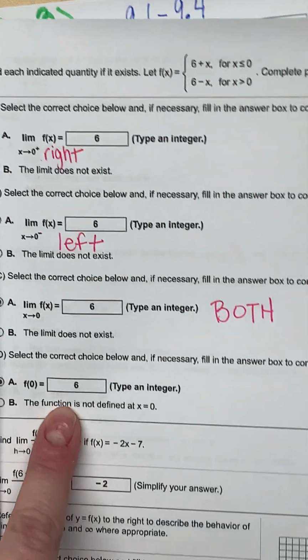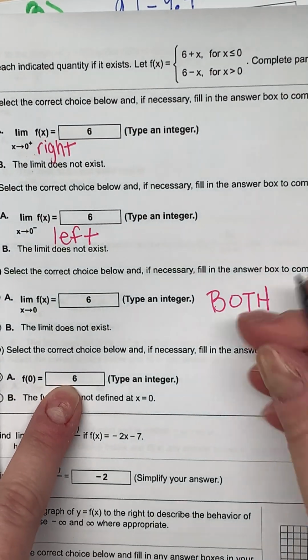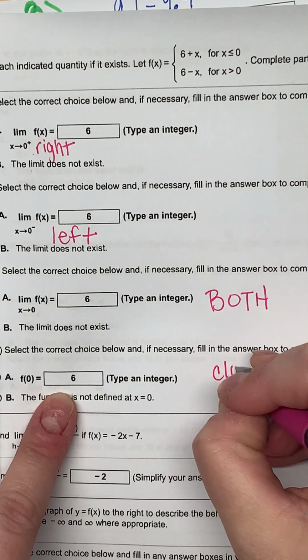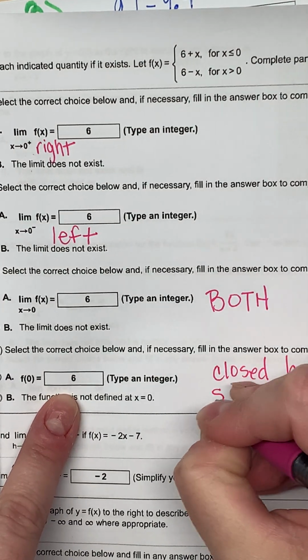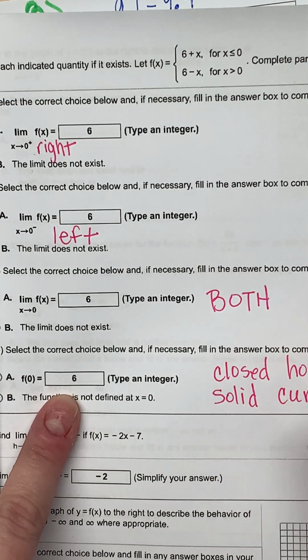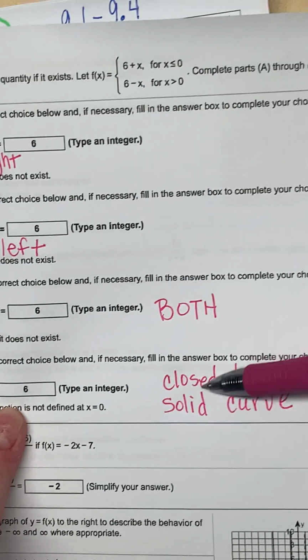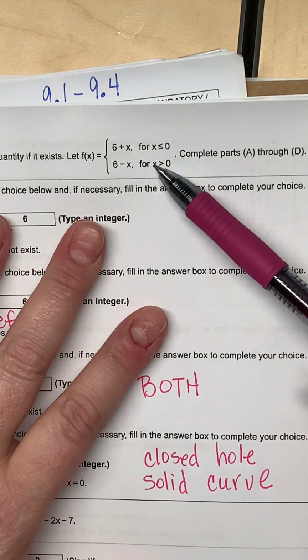And then the last one, part D, with the f of 0, that means the closed hole from the graph or the solid curve. Or for this problem, we don't have a curve or a hole to look at. We just have equations.